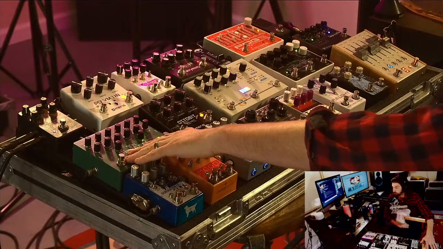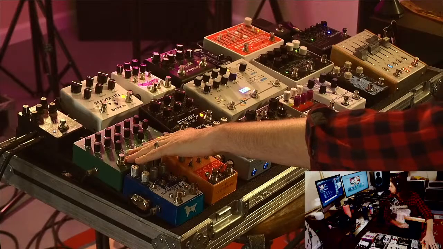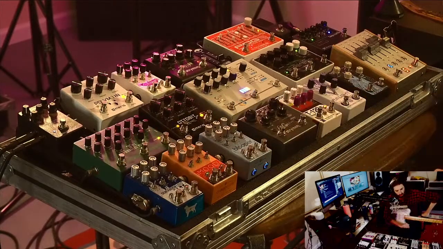I think I'll still have that functionality. So I'll have, well, will I? I won't have a master volume. I'll have a drive volume, or I don't know. I need to have it.